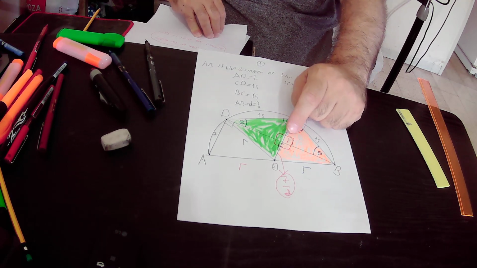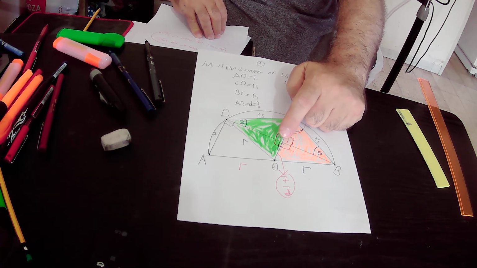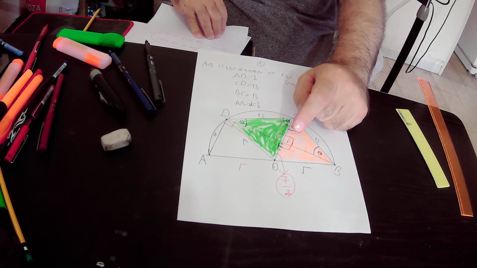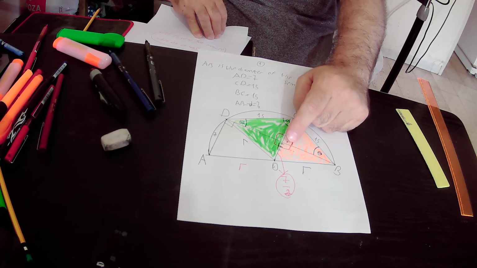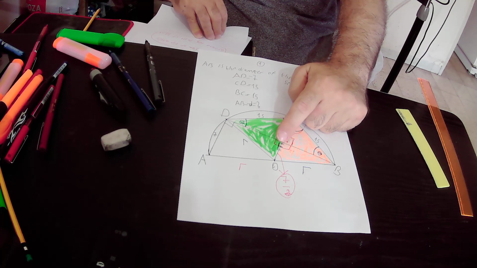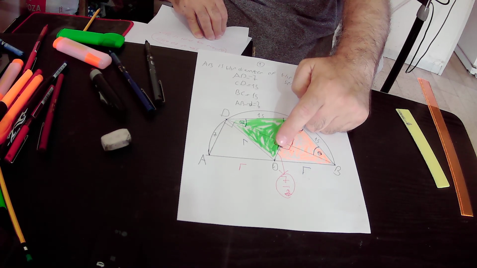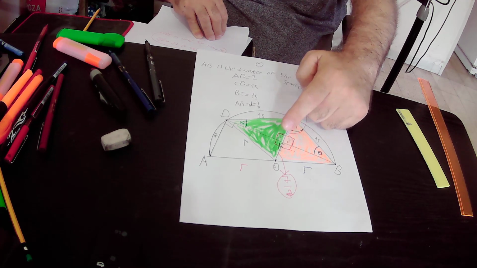So we have here already 270 degrees, so the fourth angle must be equal to 90 degrees in order to complete the sum to 360 degrees. Therefore, the fourth angle also must be equal to 90 degrees.